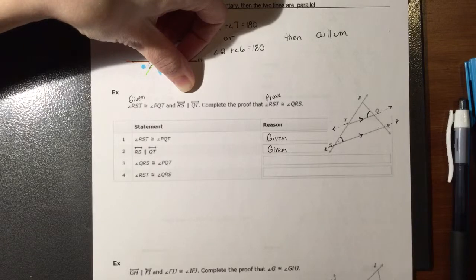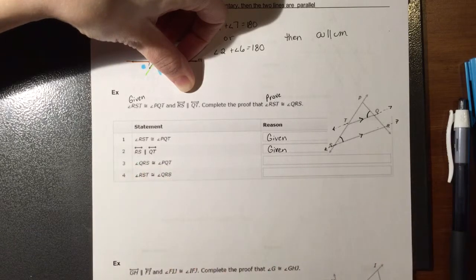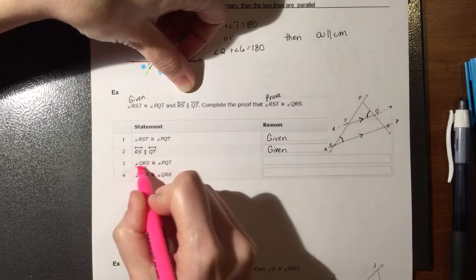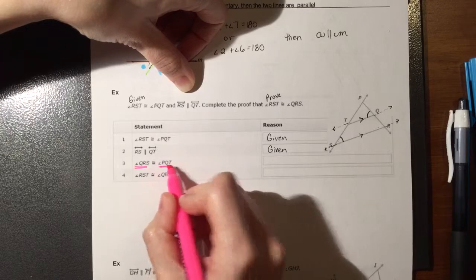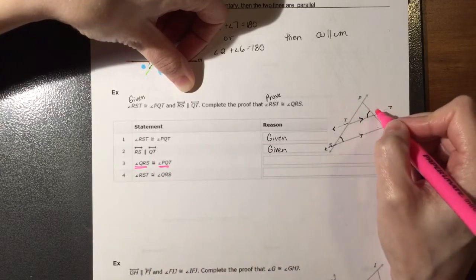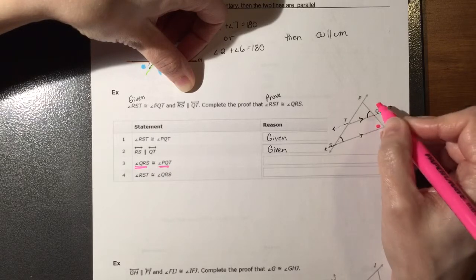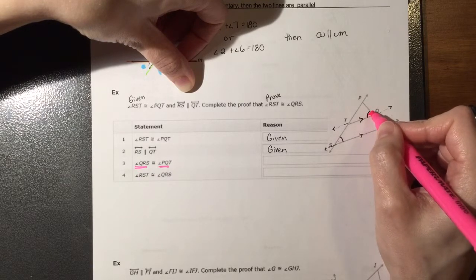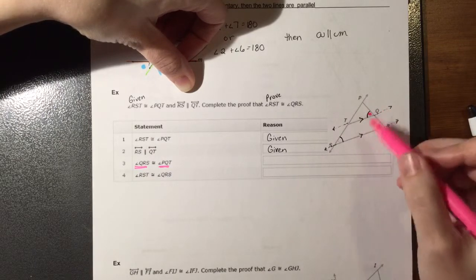So looking at the next one, they tell us that QRS is congruent to PQT. And we have to come up with a reason of why that's okay to say that. So QRS, this one right here, is congruent to PQT. Well, how are those two angles related? Let's see.